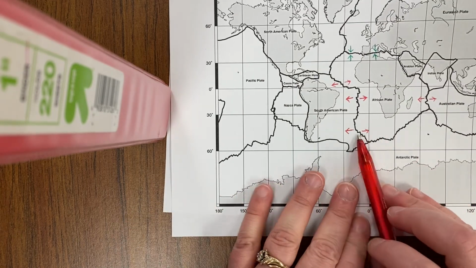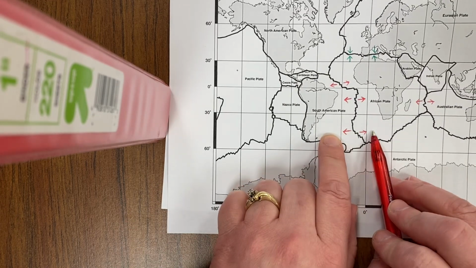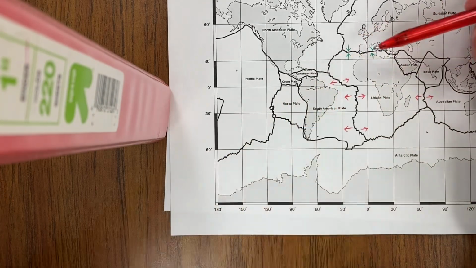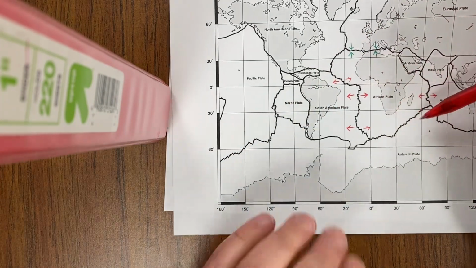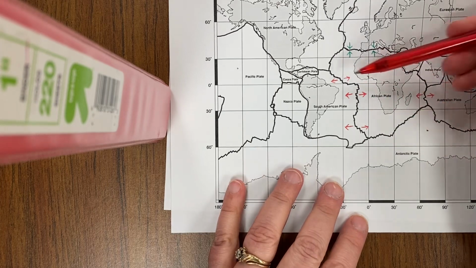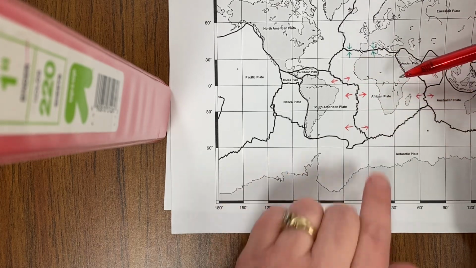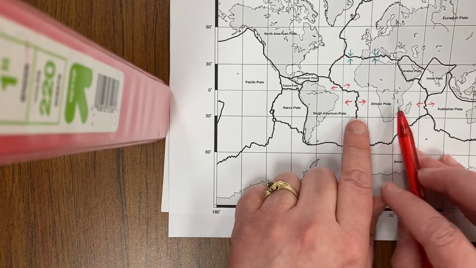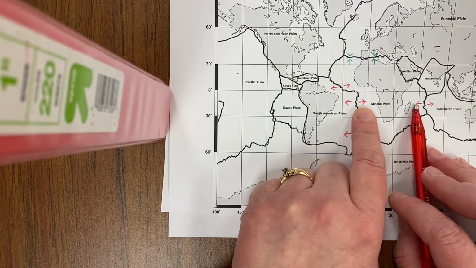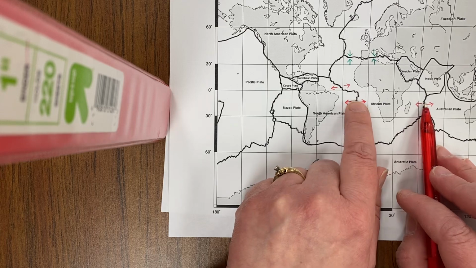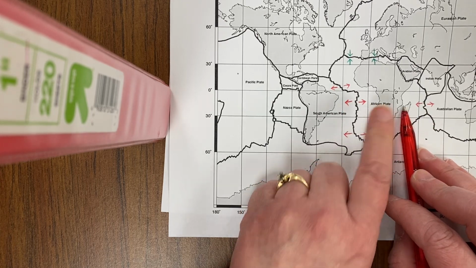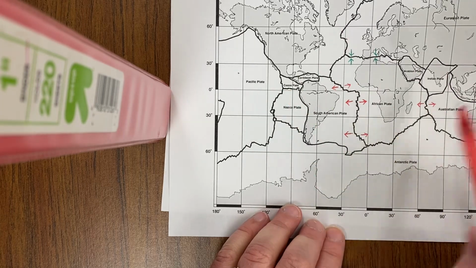Now, what seems odd about this? These are going apart, these are going apart, and these are going towards. If you have an overall movement for one plate, I want you to go ahead and draw a bigger arrow showing that overall movement. Now, this one, we don't really have an overall movement because these both show that they're going inward, which seems odd. But see how you do with the rest of them.